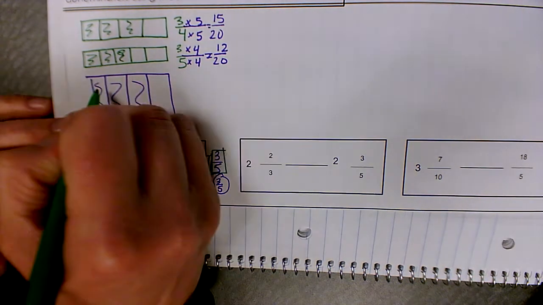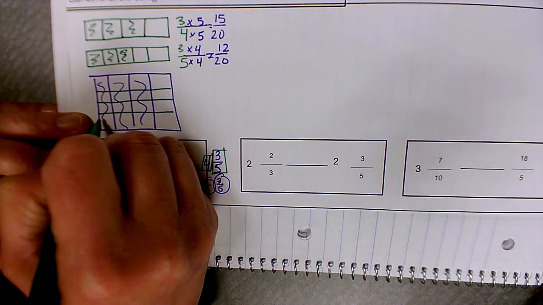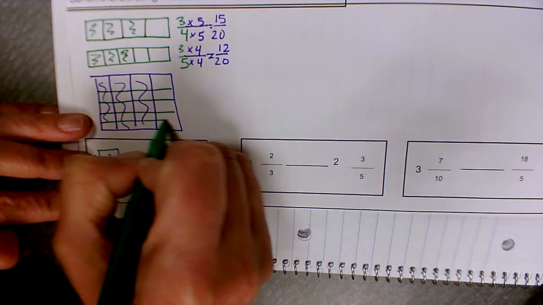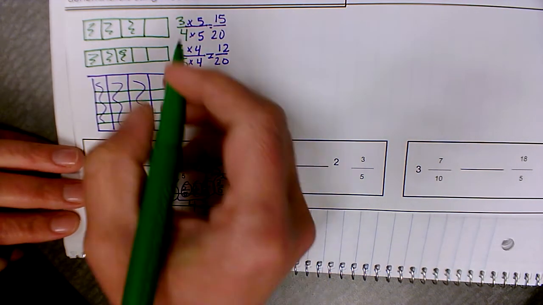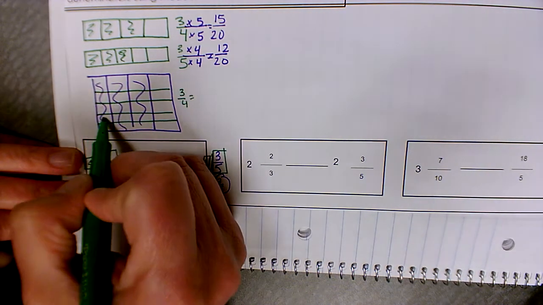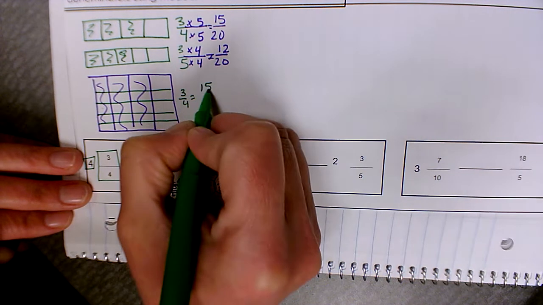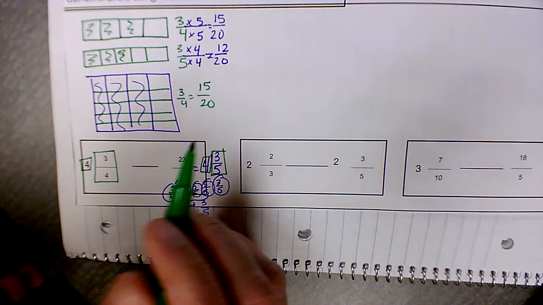If I get that 20, I would have to put it into 5s, right? So 1, 2, 3, 1, 2, 3, 4, 5. So now, that 3/4 just became 1, 2, 3, 4, 5, 6, 7, 8, 9, 10, 11, 12, 13, 14, 15, 20ths. Oh, does that match up there?